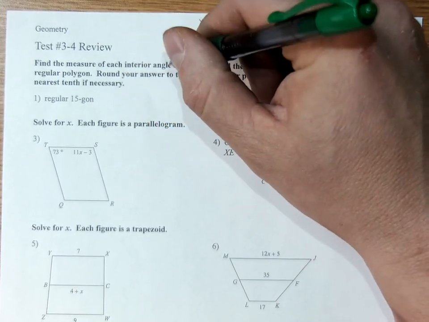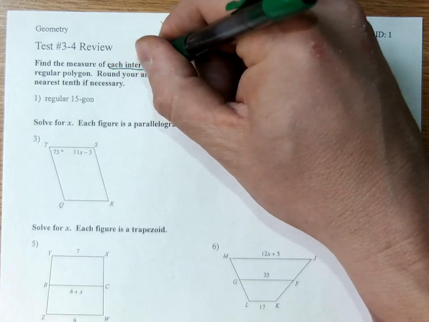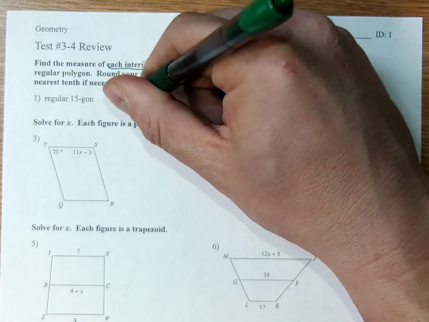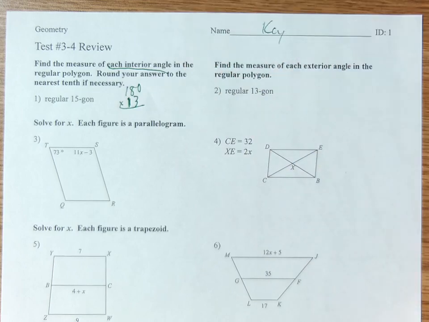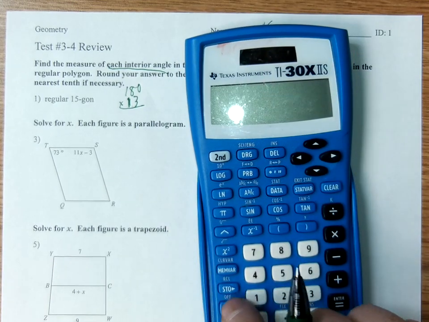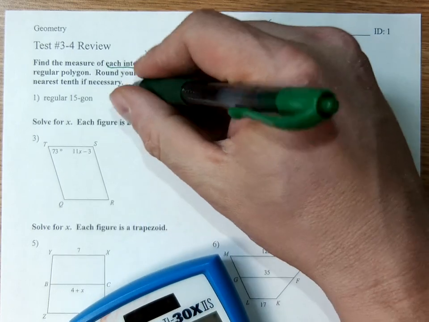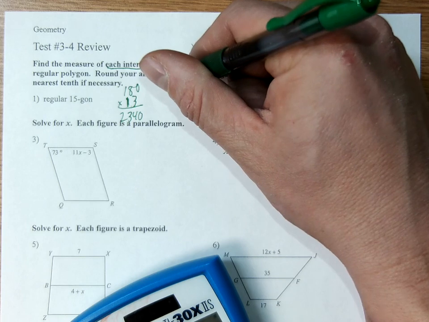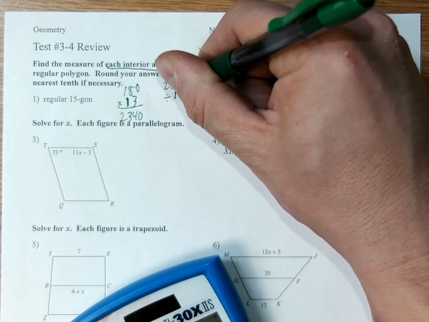The interior angle of a regular polygon. Round your answer, find each interior angle. So remember, we do 180 times the number of triangles. So there's 13 triangles in a 15-gon, 2 less than the number of sides. So 180 times 13 is 2340. That's the angle sum. We divide that by 15 to get each angle individually.